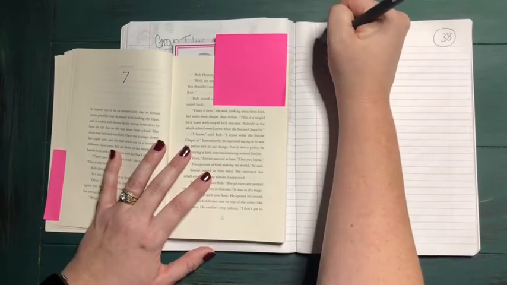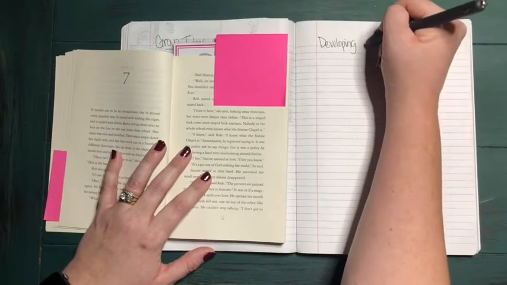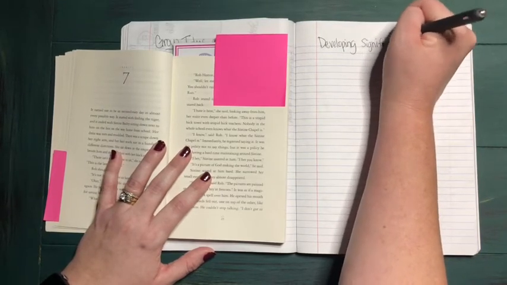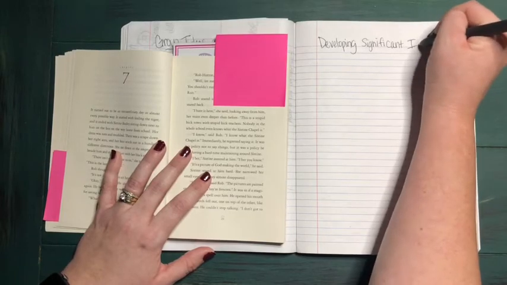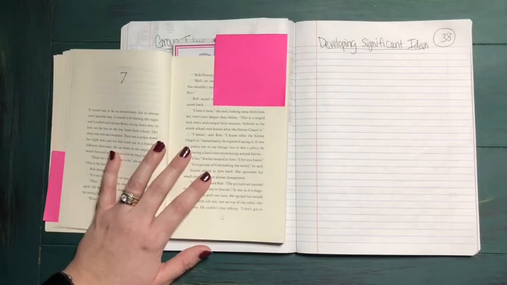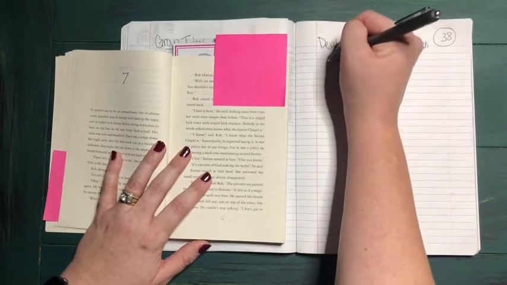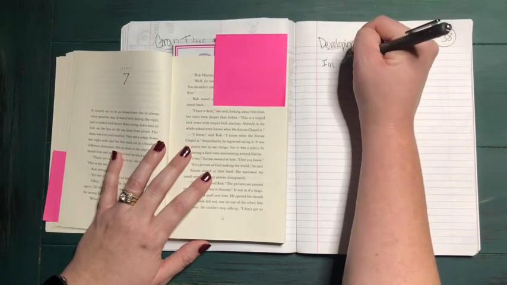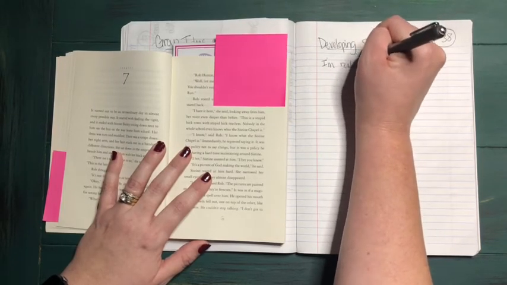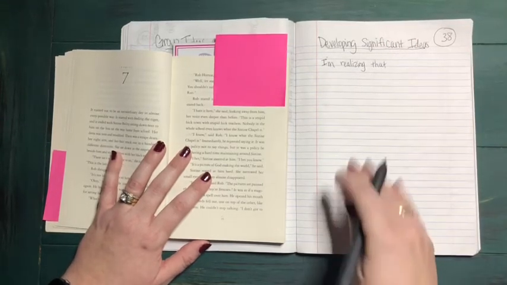Let's go ahead to our notebook and we're going to write our title, Developing Significant Ideas. So we're going to use some of our statements or our sentence stems to help us to grow our ideas about our character. So we're going to go ahead and write the first one of, "I'm realizing that." And we're going to fill it in with some information about what we've read.